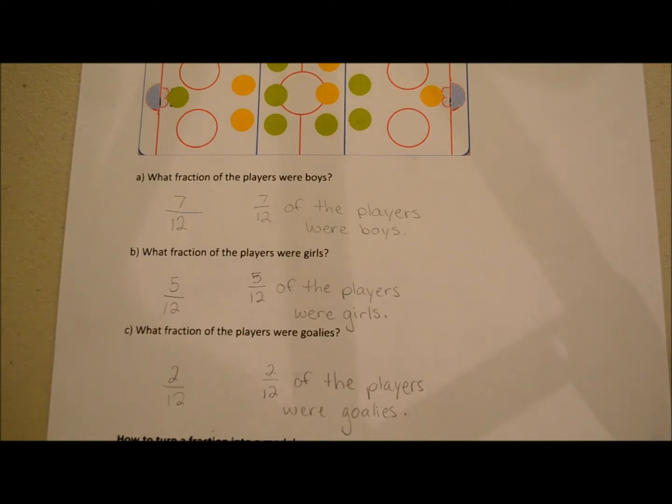So the denominator is the bottom number, the total number of whatever it is you're looking at, group of people in this case. The numerator is whatever specific thing they're asking you to find. That's what part of the big total is something specific, like girls or boys or goalies.